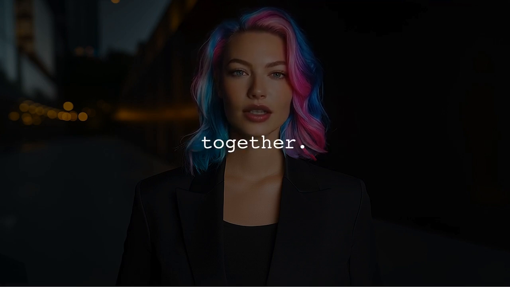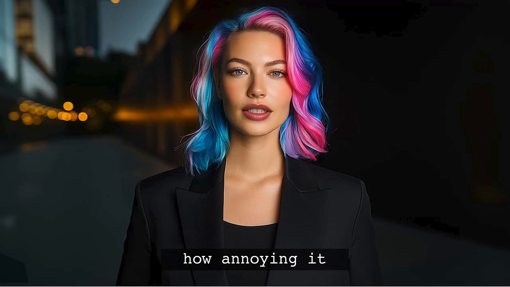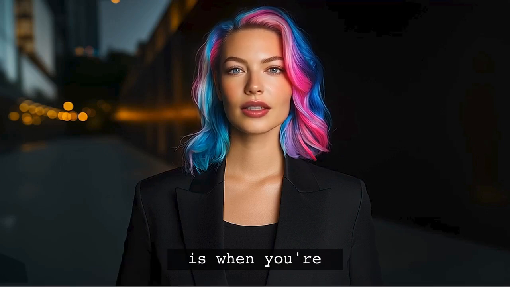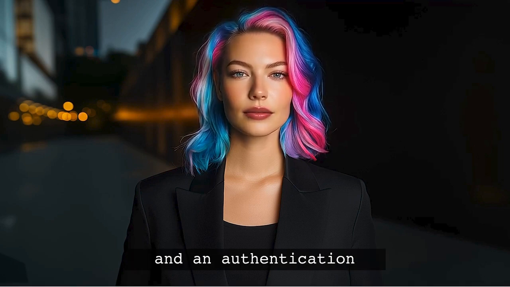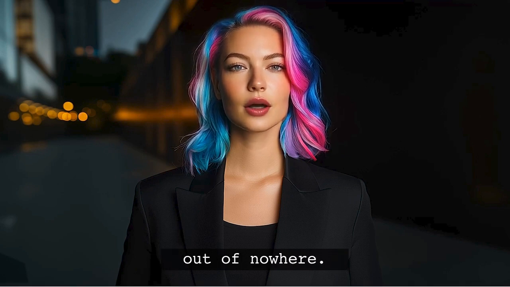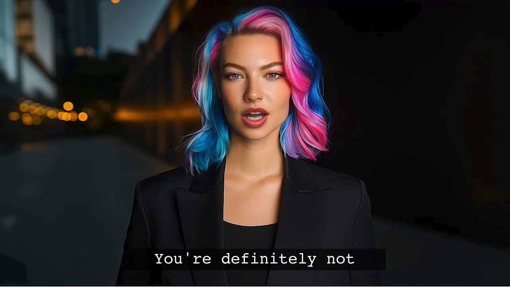I completely understand how annoying it is when you're trying to get your build server up and running and an authentication error pops up out of nowhere. You're definitely not alone in this. Many developers face this issue when working with private repositories.